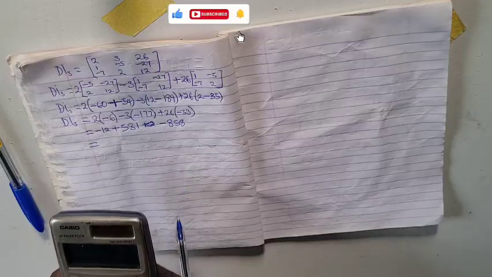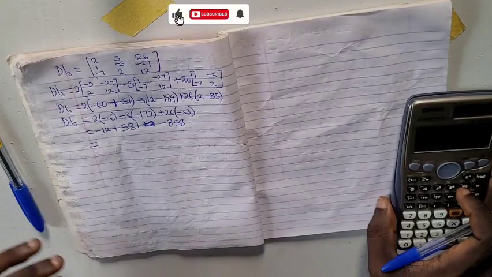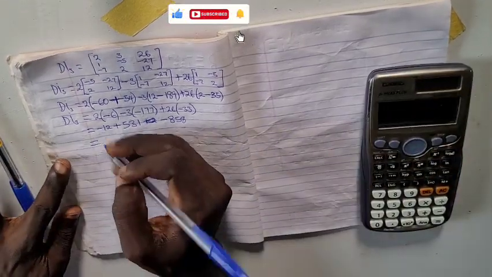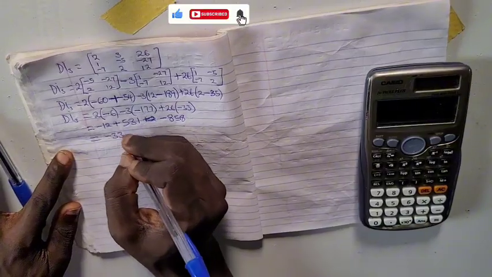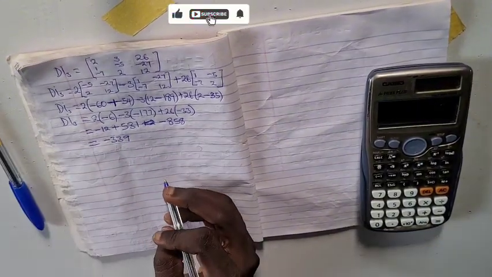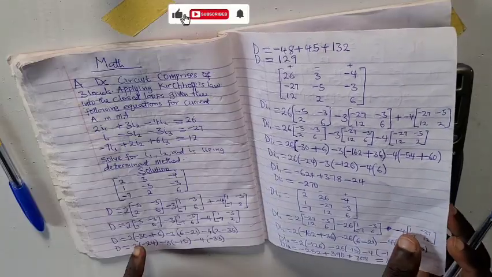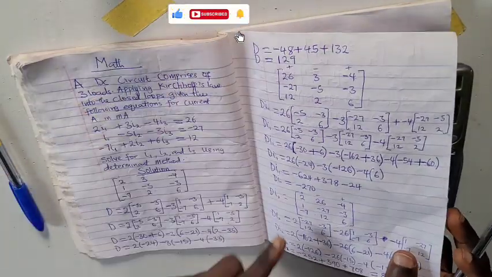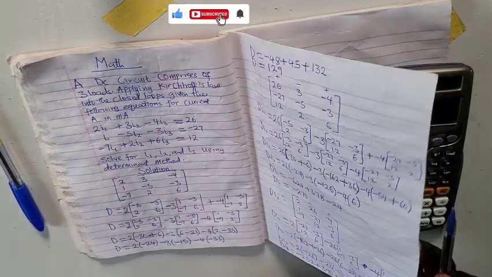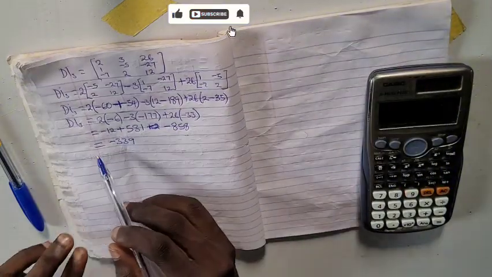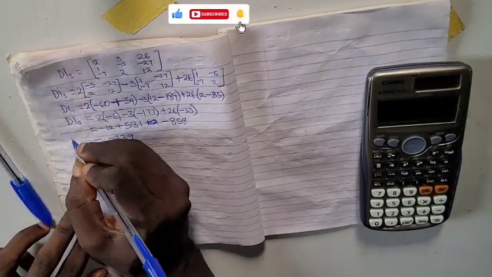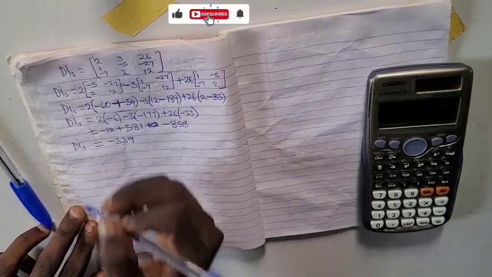So that gives us minus 339. Okay. Now we have gotten our determinant, the first determinant, which is this. We have gotten the determinant of I1 to be this, the determinant of I2 to be this, the determinant of I3 to be this.